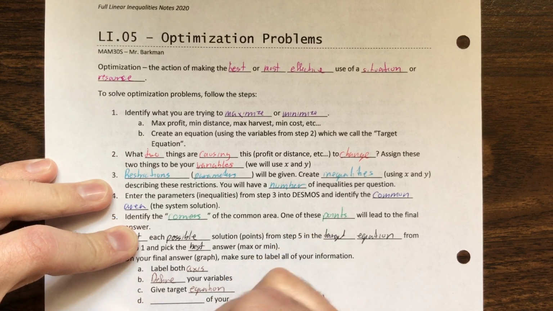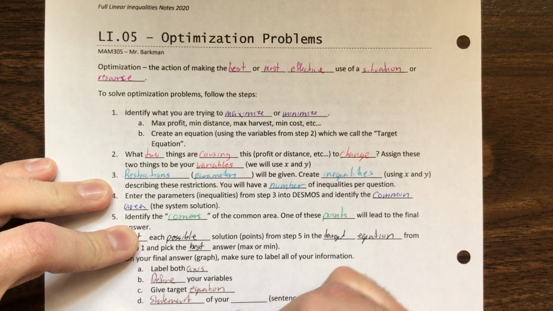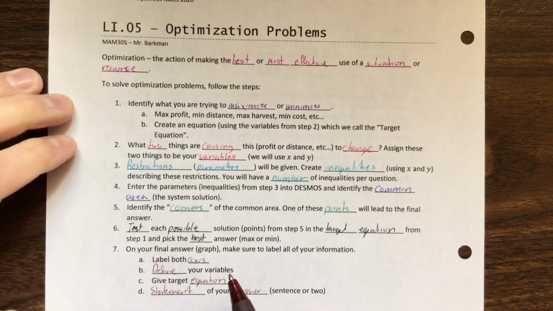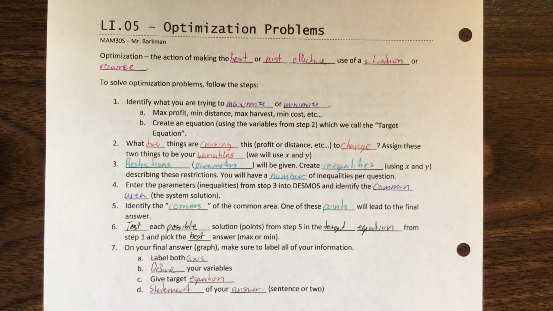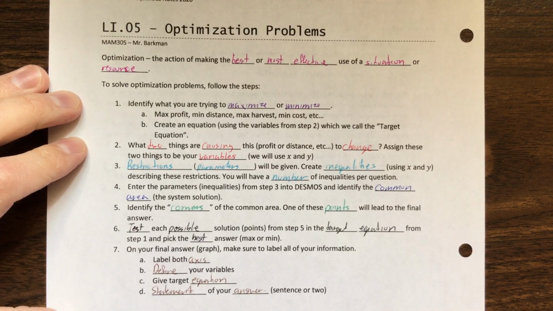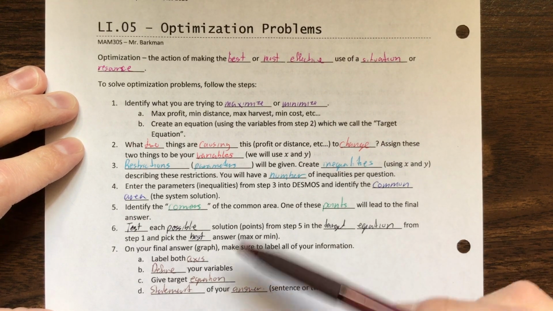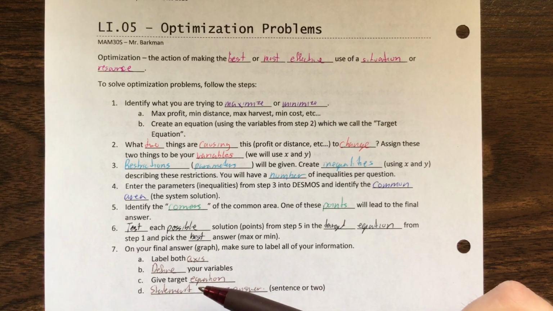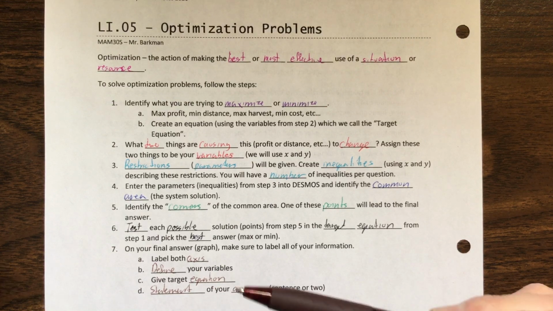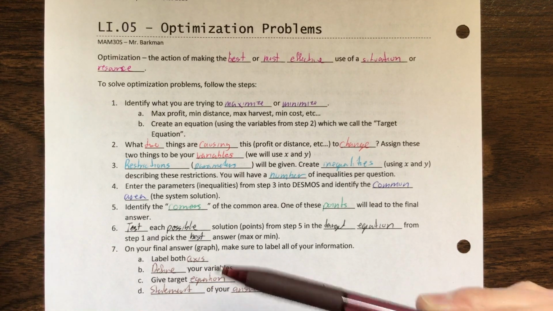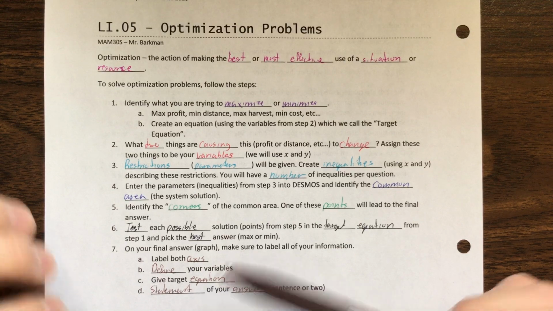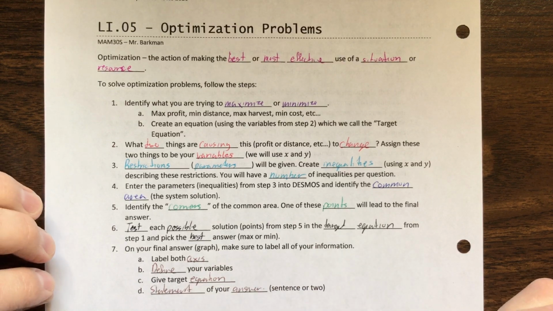We're going to label both axes as to what they are. We're going to define our variables. We're going to give our target equation, and then we're going to give a statement of our answer. This can be a sentence or two, which just explains what we came up with. What was going to help us to maximize or minimize our final solution? Now for this last little part, this year I'm going to be asking you to come up with the values on Desmos, graph it out with paper and pencil, and then write in all of our information.